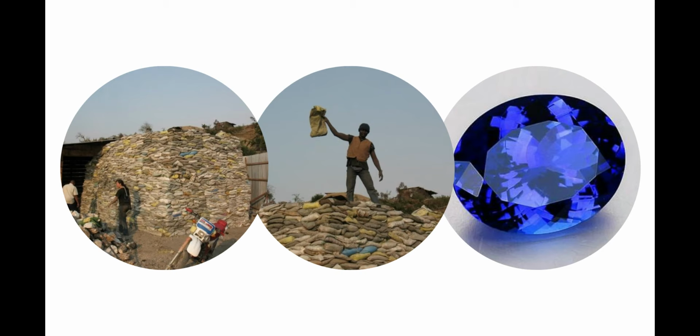The product of their labor is they basically dig up these bags of dirt, bring them to the surface, sift them, and look for the product on the right, which is tanzanite. So this mining of tanzanite and other precious materials throughout sub-Saharan Africa has been linked to a number of health outcomes, including risk of HIV and tuberculosis.